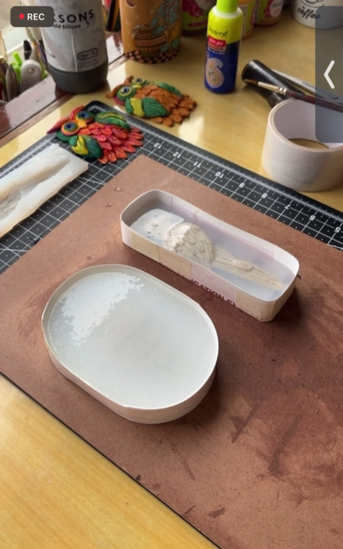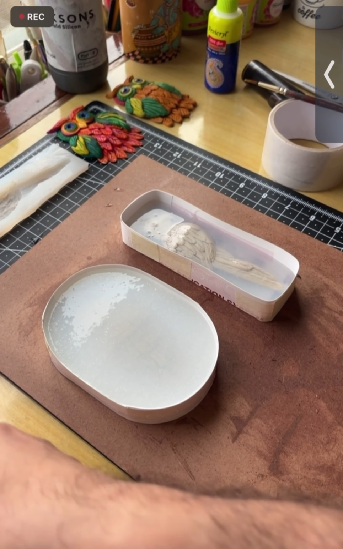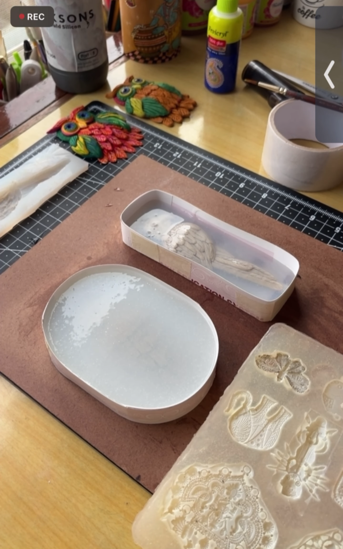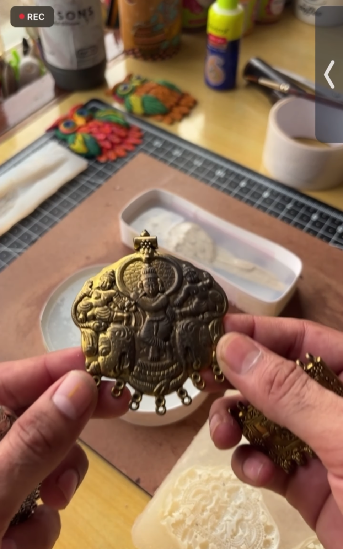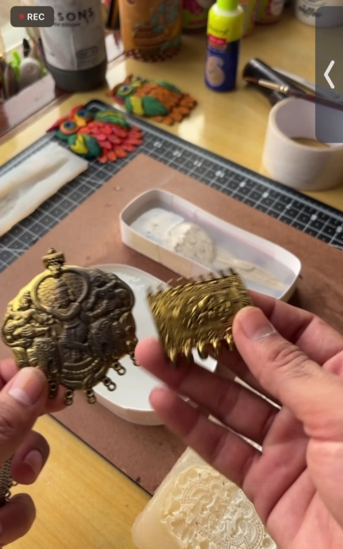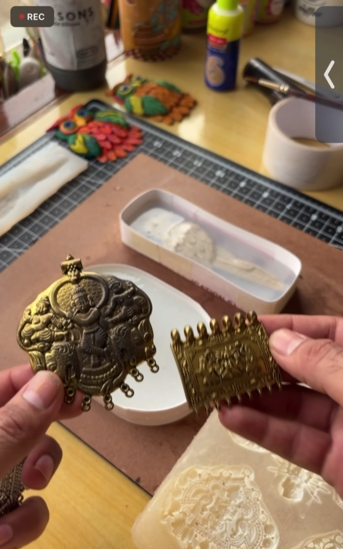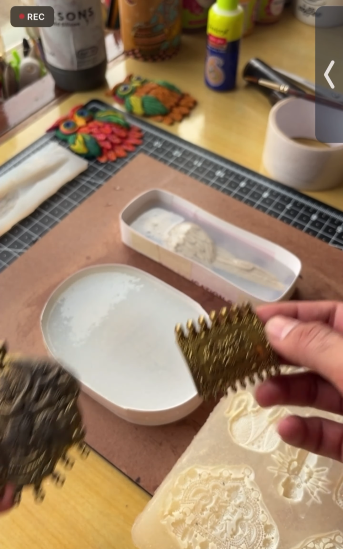Just one moment. I would like to show you some models which I've made using this silicone mold, right? So just a moment. Yeah, see, these kind of models are available in the market. आप इस type के models खरीद सकते हैं, and you can make the silicone molds of these models, and you can create multiple copies of it, right?